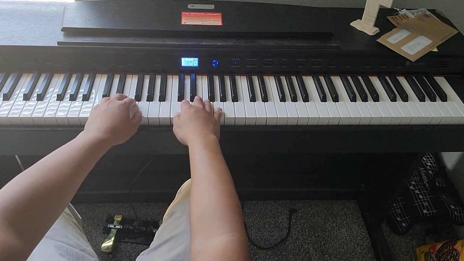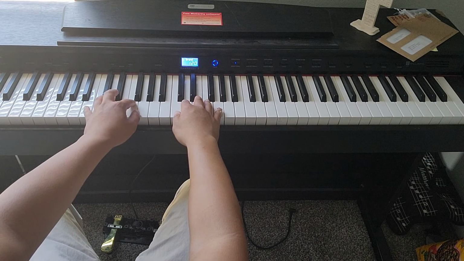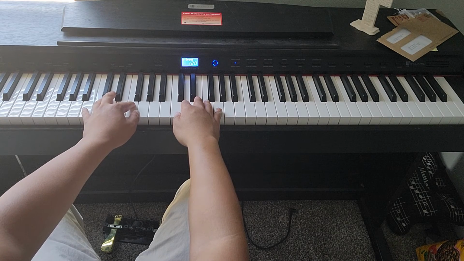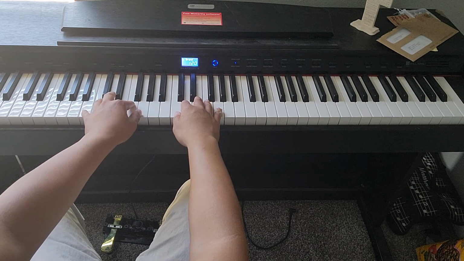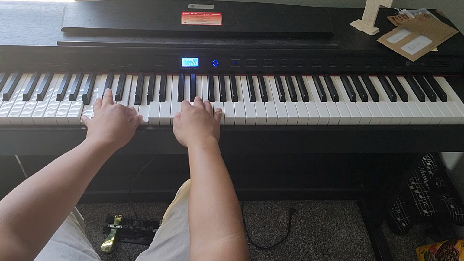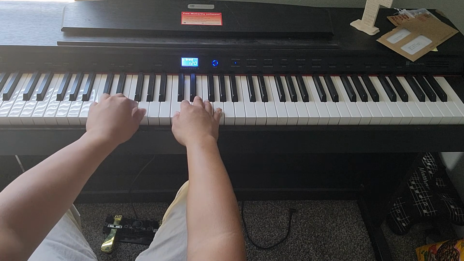Let's start with our left hand. We're going to use our 5th finger to play B, the 2nd finger to play F, and the 5th finger to play G. And then play those notes together. They create what is called the G7th chord.